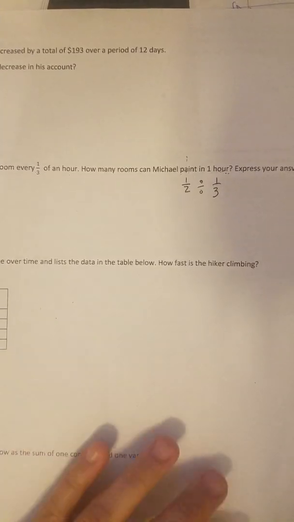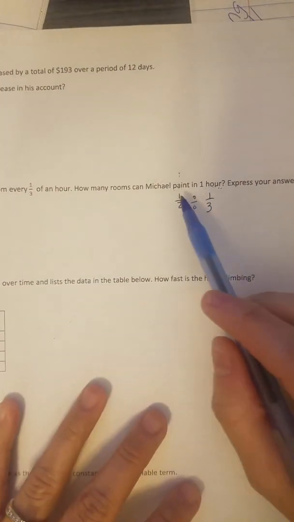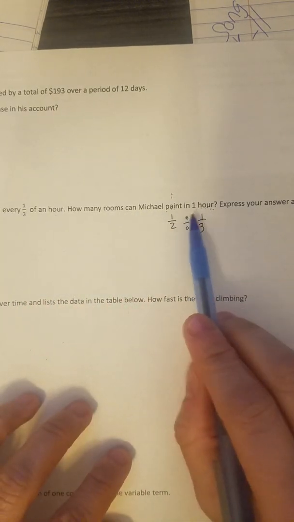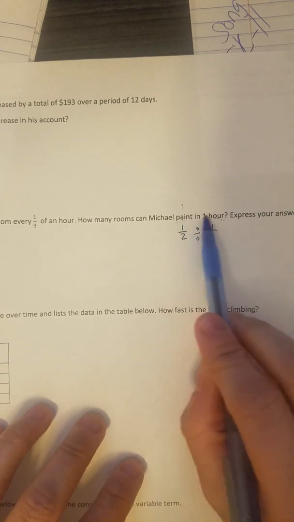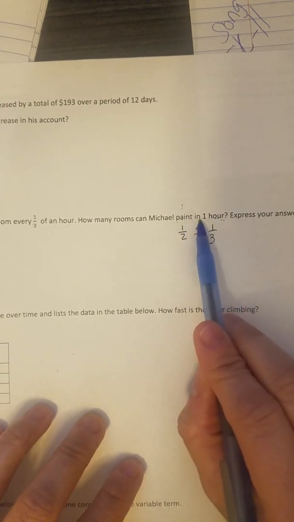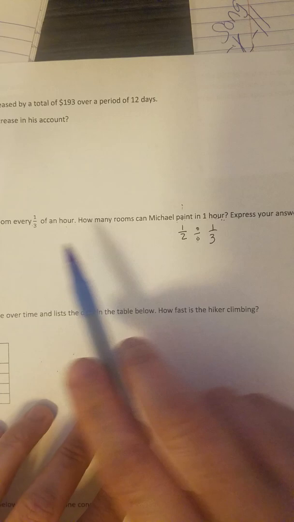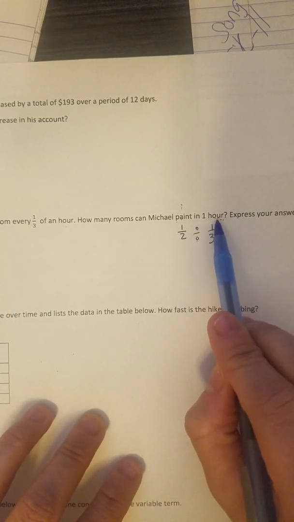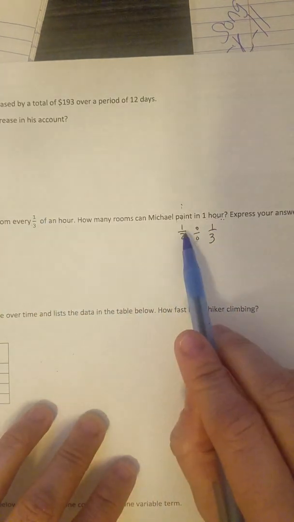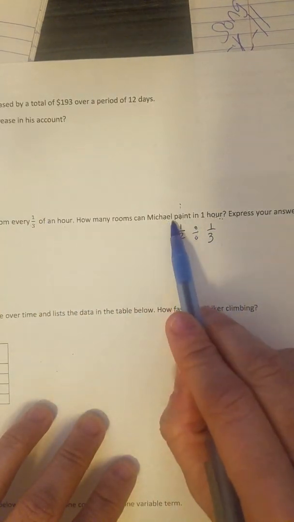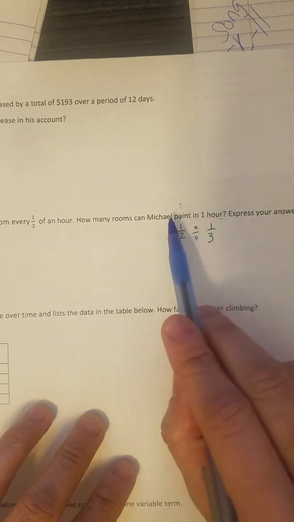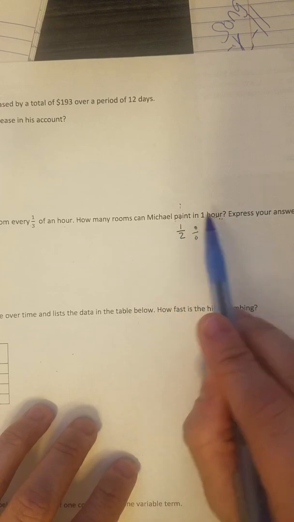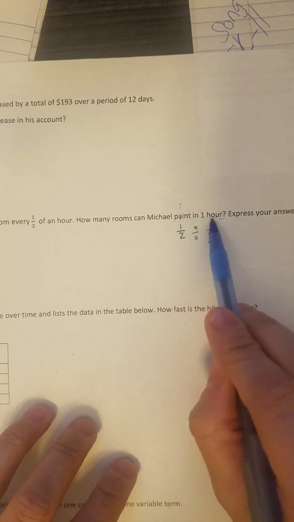Just really quick, what I was saying is when you read some of these and it says "in an hour" or "per hour," read the sentence. It says paint in 1 hour. So you do paint, well, paint is half. In, you can put your division sign, the hour, 1/3, and then you do keep, change, flip. Also, this will tell you the order that you put it in. If it says how many hours to paint, then you do it the other way around. So read the sentence and it'll tell you the order.